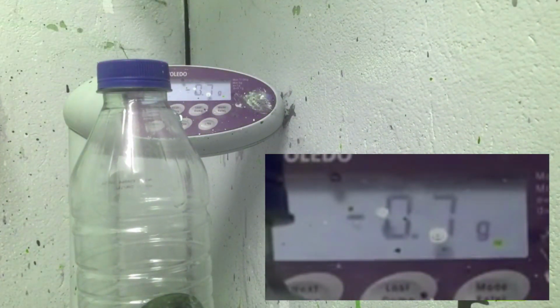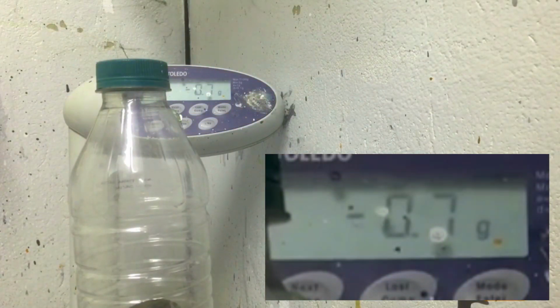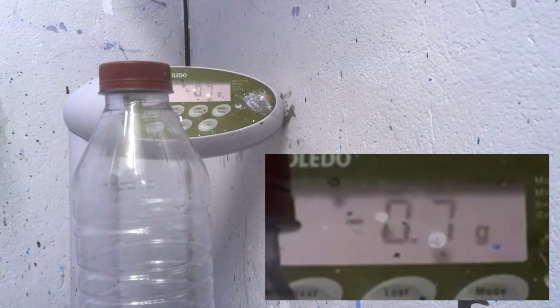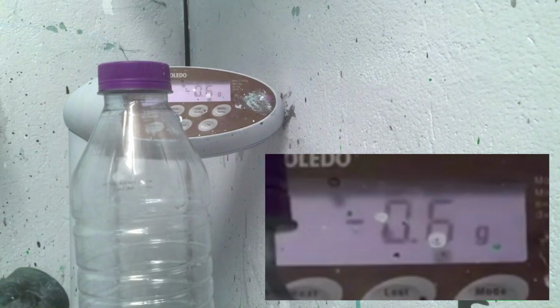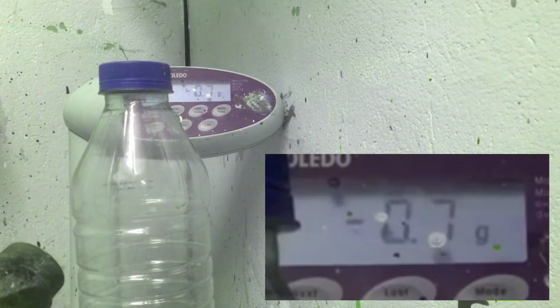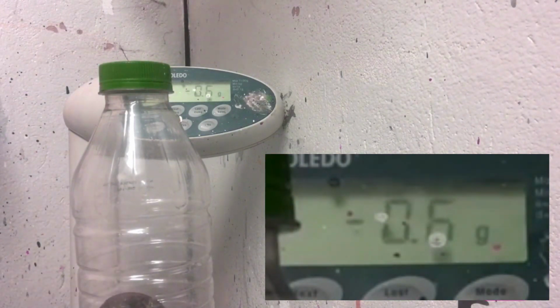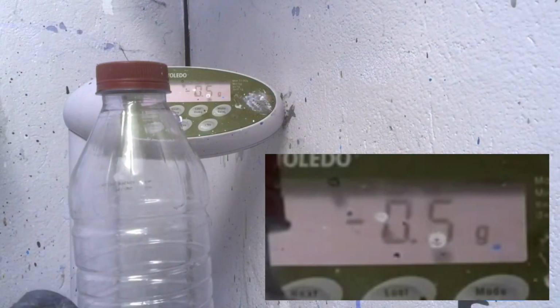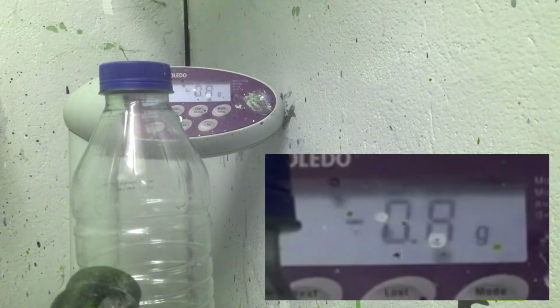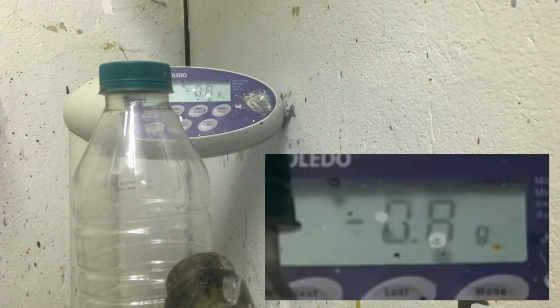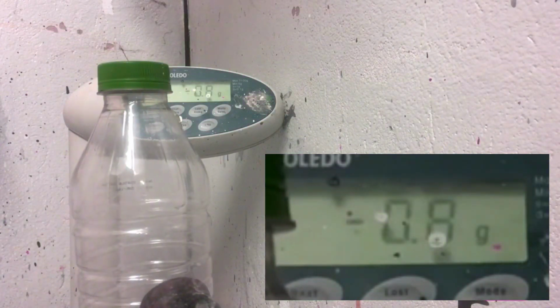set it to 0, I tared it out, and then what I want to see is, when I put the heat gun off, what is going to happen if the heat has actually made it less dense, and thus it will weigh less, and then if it cools down, it will become heavier. So we're actually looking for a minus if I put the heat gun down. So let's just watch and see what happens.